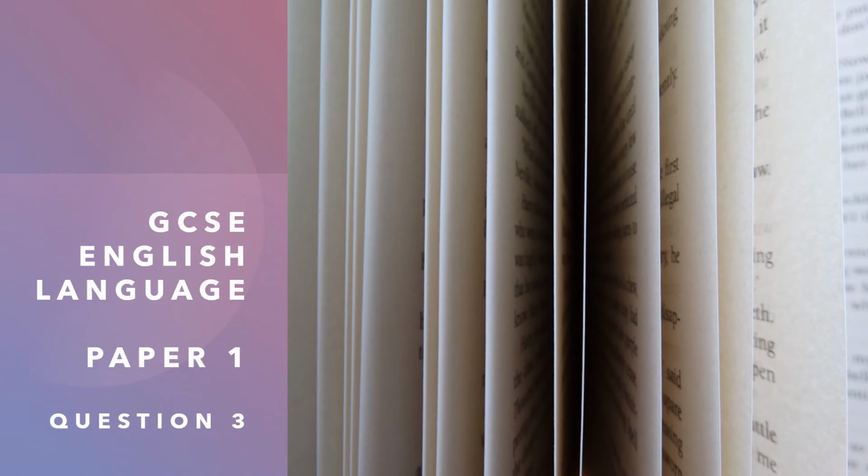Hello Year 11, welcome to another GCSE English Language Paper 1 revision session, and in this session we're going to focus on question 3.